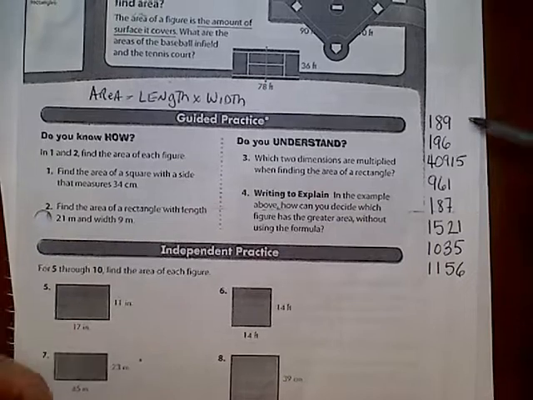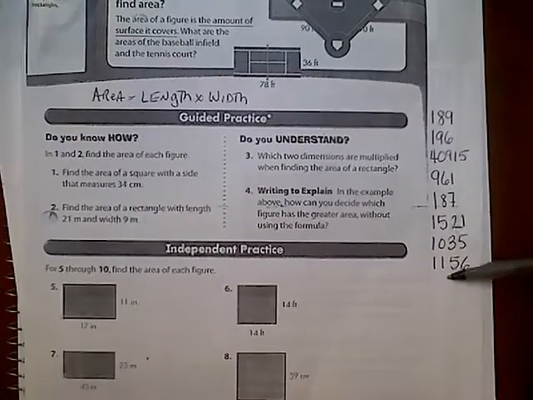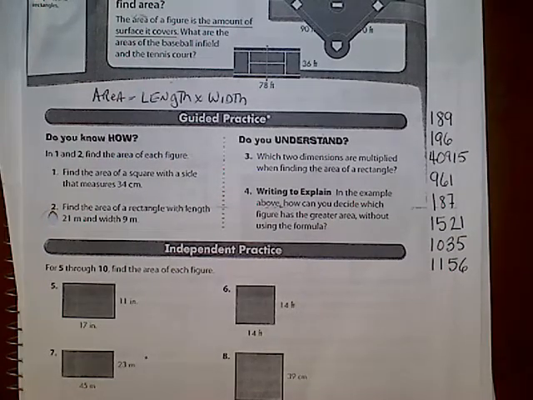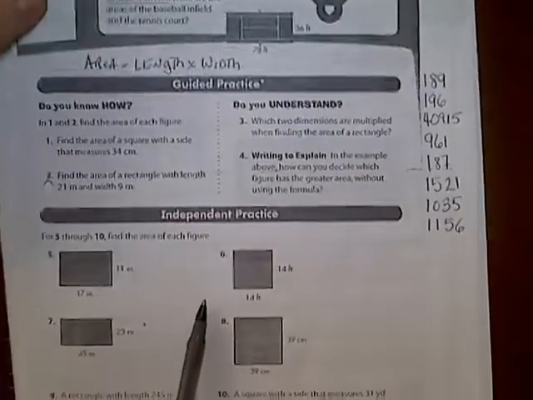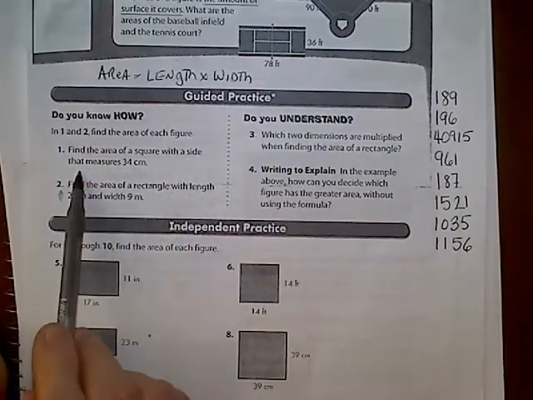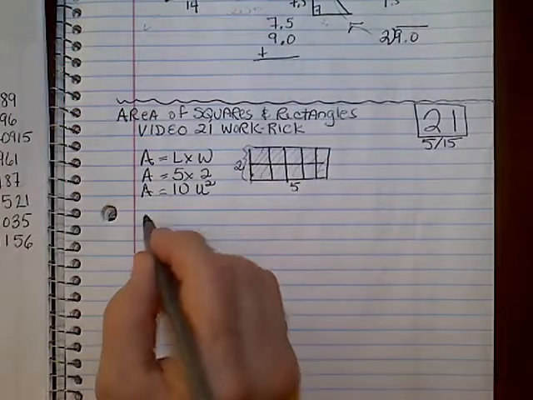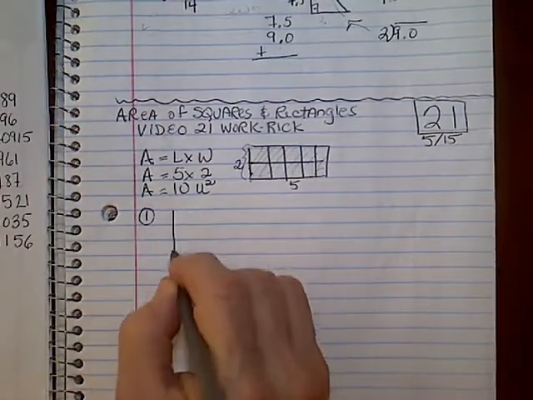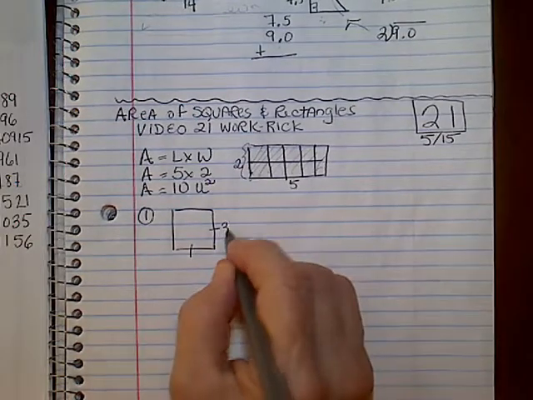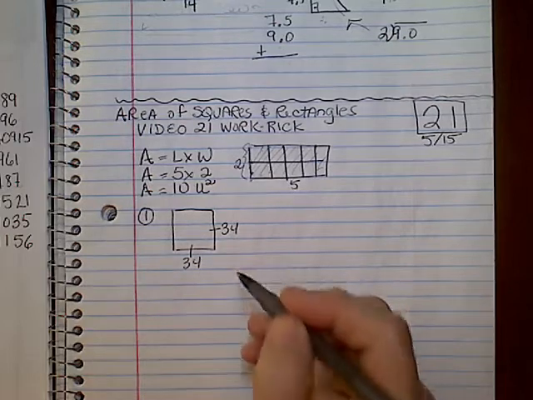So let's go ahead and look at this one. By the way, you might want to pause the video, get all of these answers. I don't have the labeling. You'll put the labeling along with the picture. So number 1 is, find the area of a square with a side that is 34. Well, if it is a square, you know that all 4 sides are the same. And so that's 34 and 34.